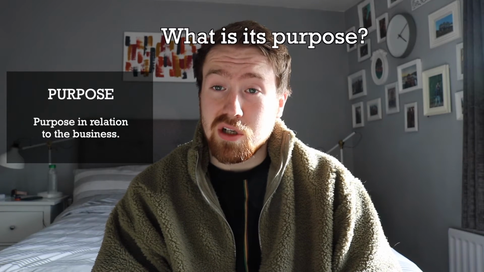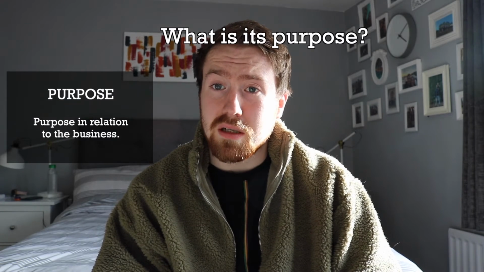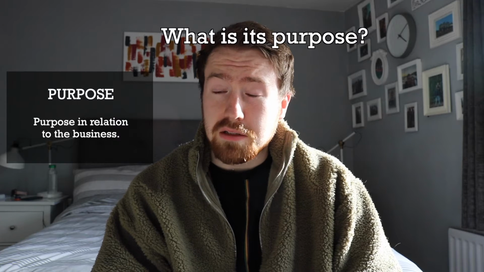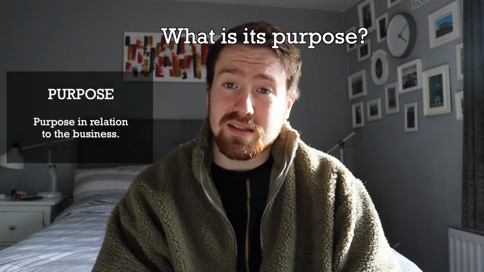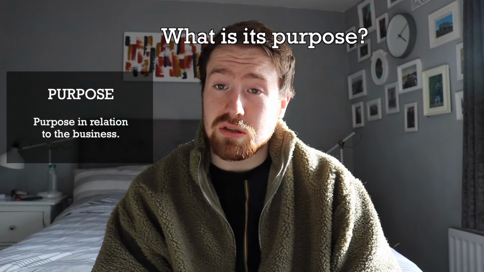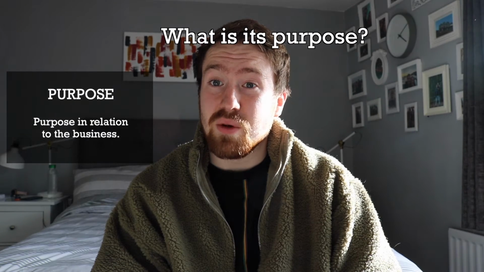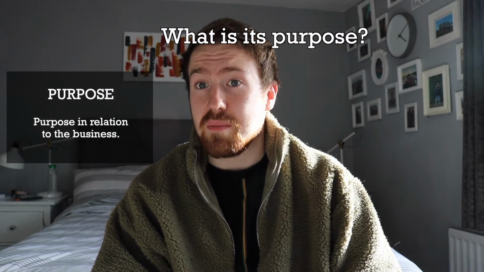However, if you're a car dealership, you wouldn't capitalise a car because that's what you sell, and so you would make it a current asset under your inventory because it's going to be sold relatively quickly, because people are going to be coming to you to buy a car.